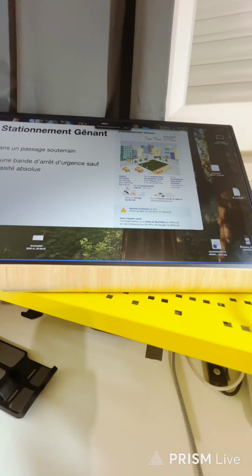Okay, so if you are caught in this offense, the amount is 35 euros, and in case you don't pay on time, in case of delay, it's going to increase up to 75 euros, or you also risk your car being taken away. So that is stationnement gênant.